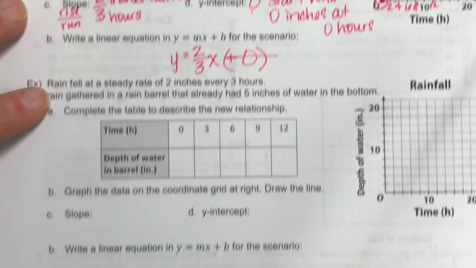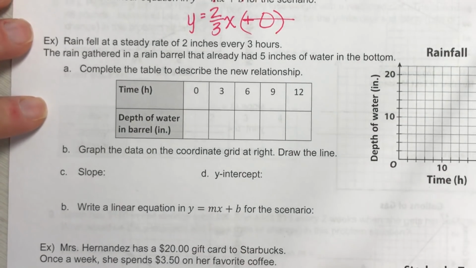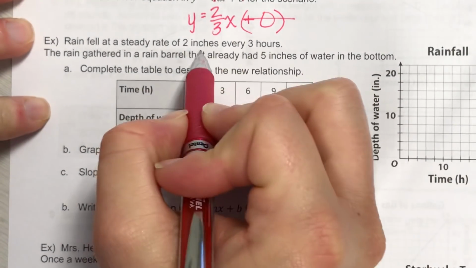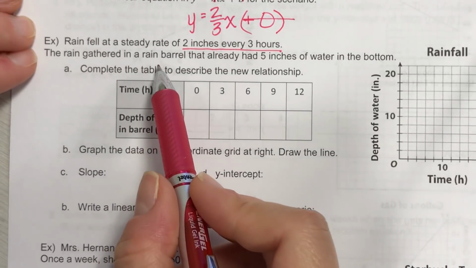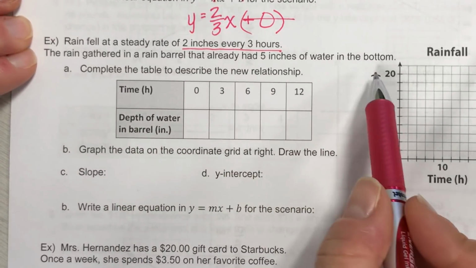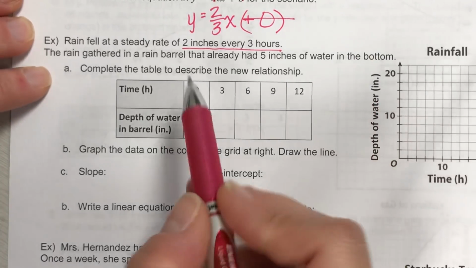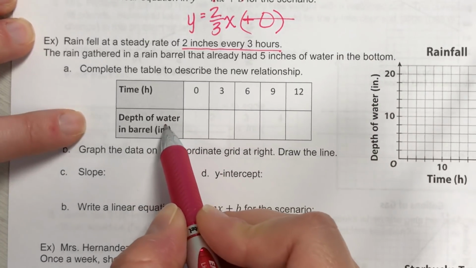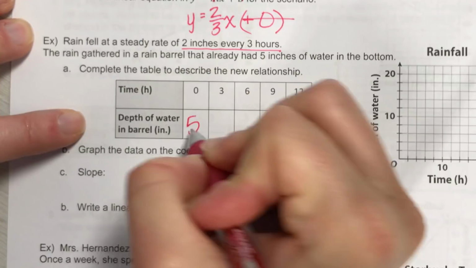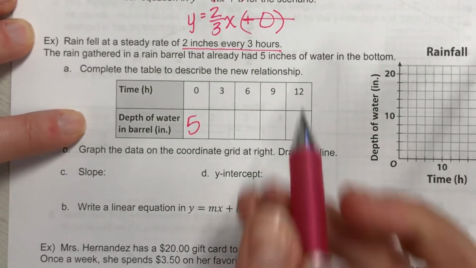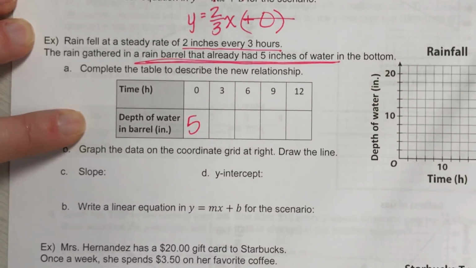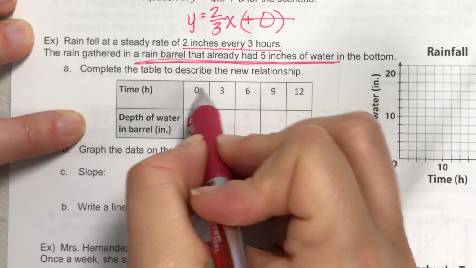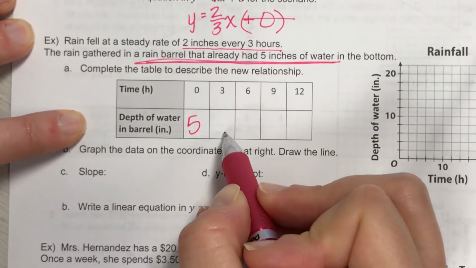Okay? Our next situation: rain fell at a steady rate of 2 inches every 3 hours. Hey, that sounds pretty familiar. The rain gathered in a rain barrel that already had 5 inches of water in the bottom. Okay, so at 0 hours, my water in my barrel is actually starting with 5 inches already. That's my starting value right there, 5 inches to start. After 3 hours, what would my new depth be?